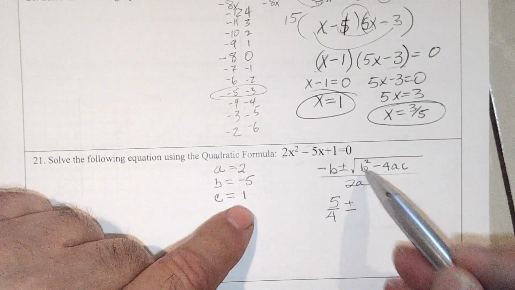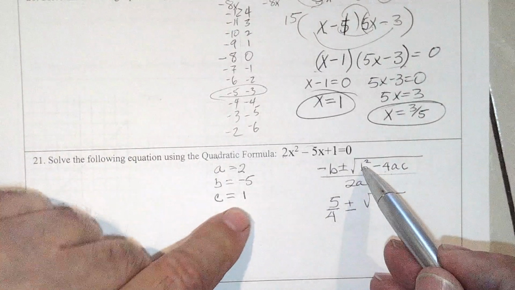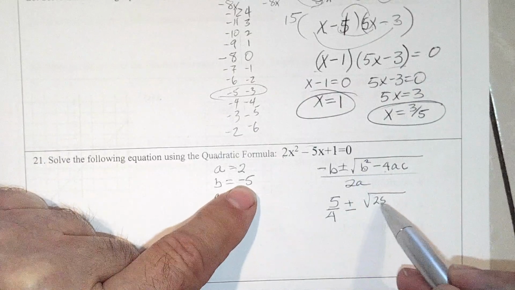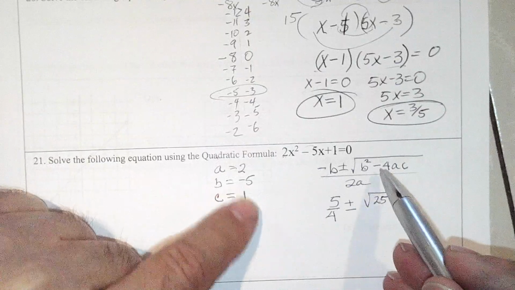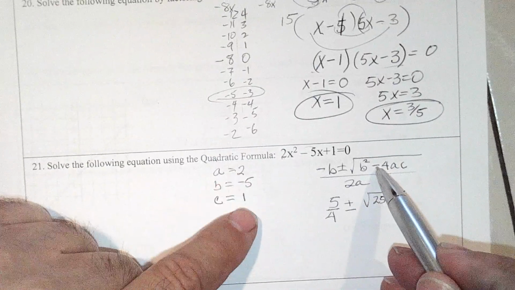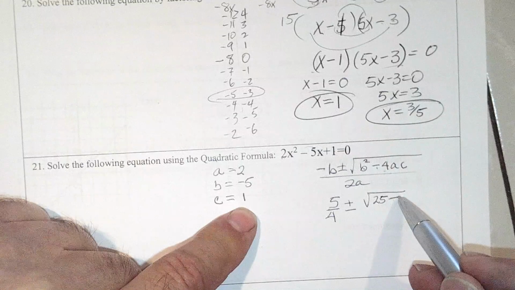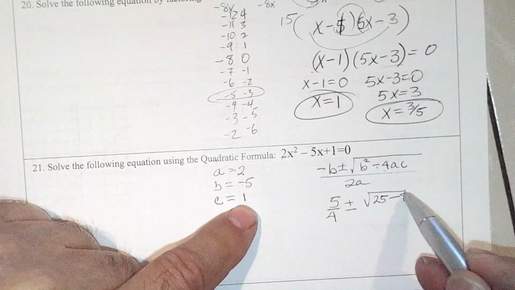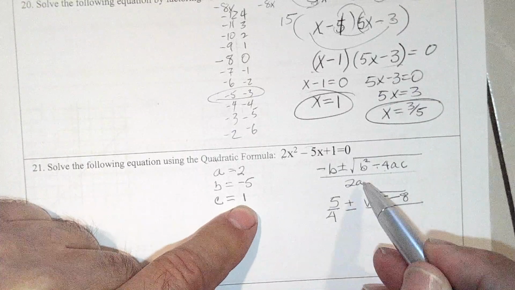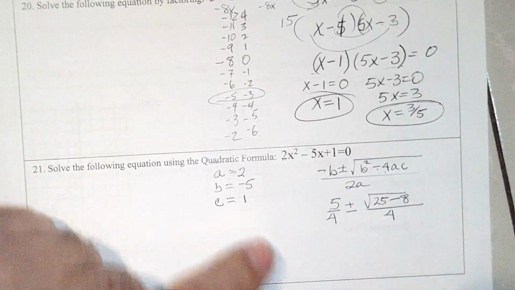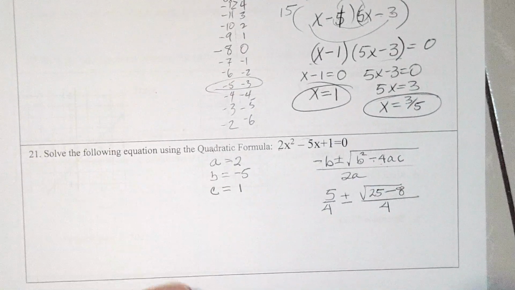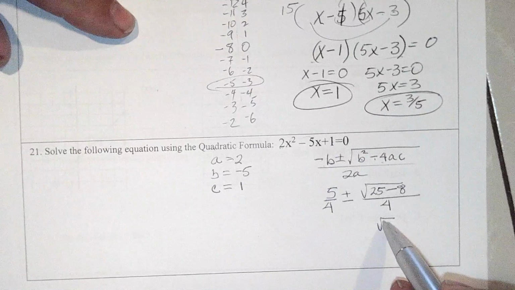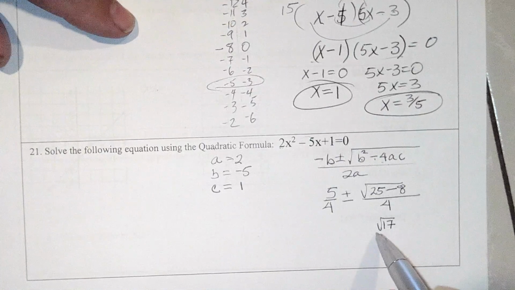Now we have the square root, and -5 times -5 is +25, and -4 times 2 times 1 is going to be negative. 4 times 2 is 8, times 1 is 8, over also the 2a, so that's over 4. So 25 minus 8 is square root of 17 divided by 4.